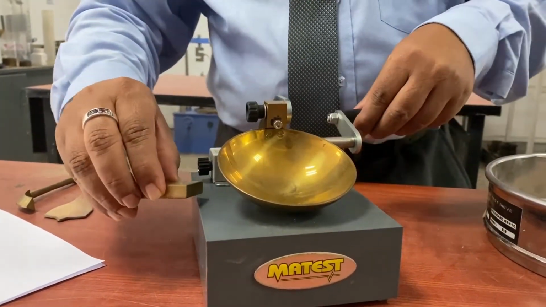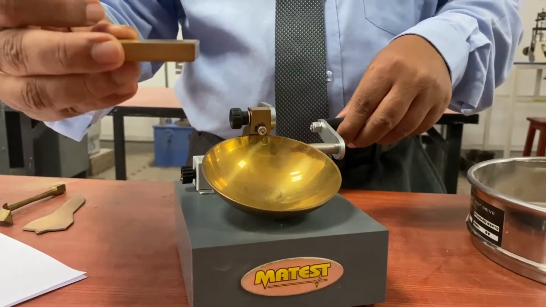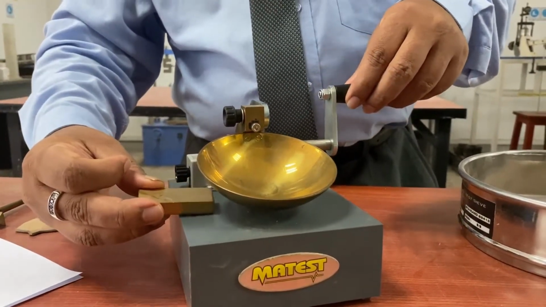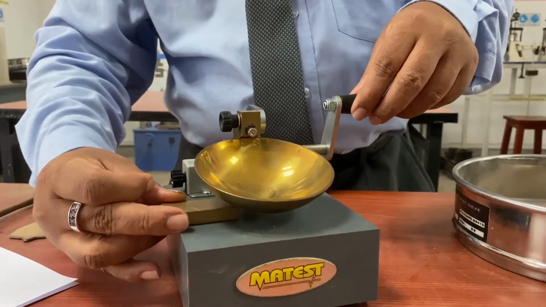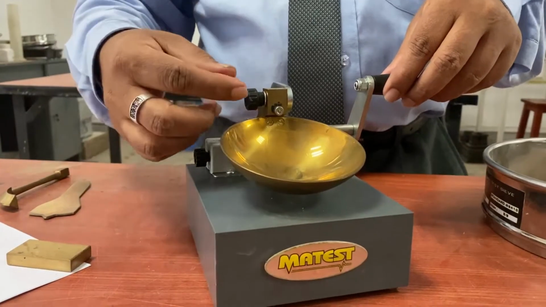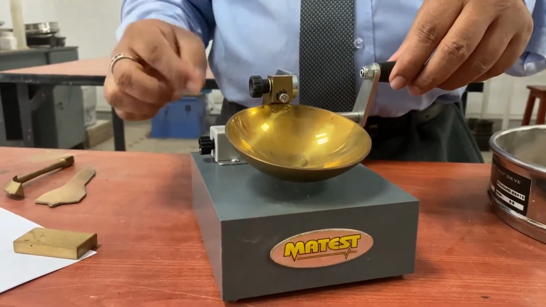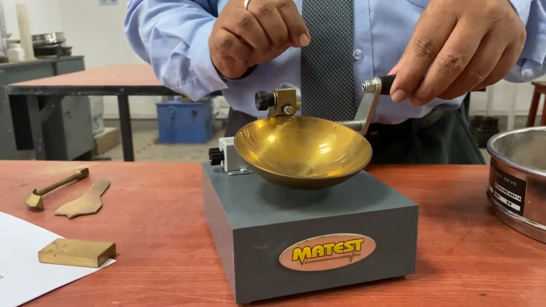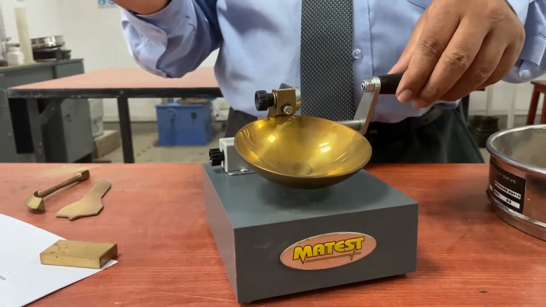We first check using this brass solid whether the drop is exactly 10 millimeters. If it is not, we can adjust the height using this screw, and the number of blows will be indicated here. Later we'll do a demonstration.